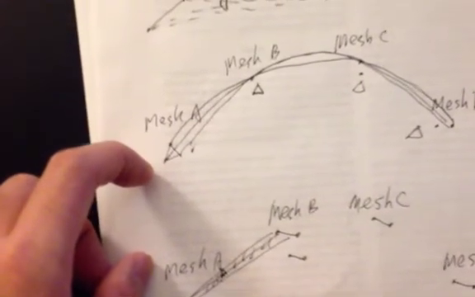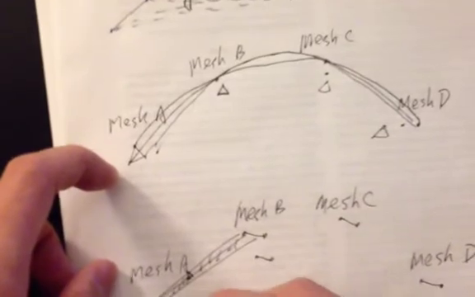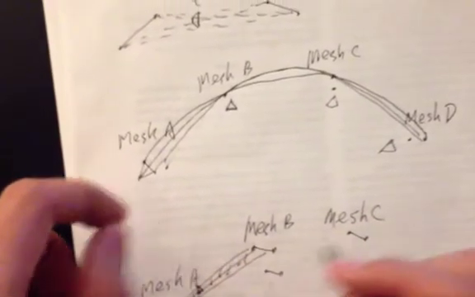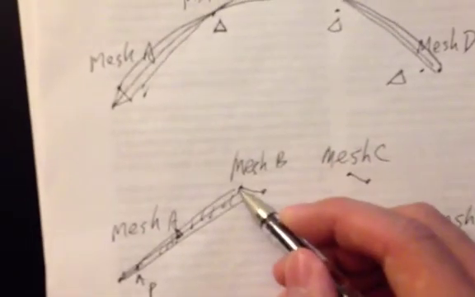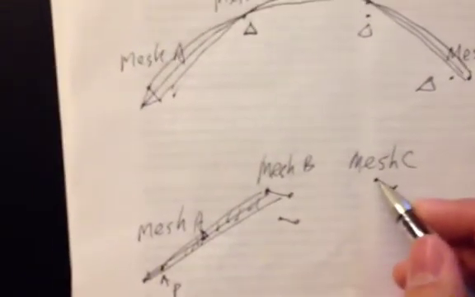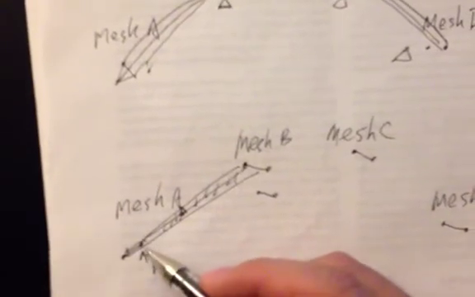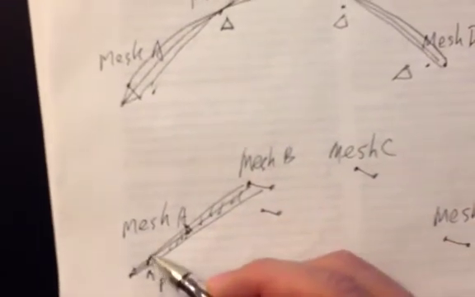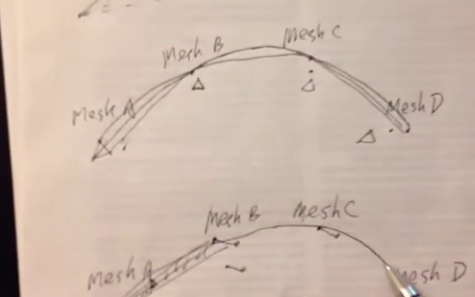Let's look at this point P. P will connect to some points on the edge in mesh B and some points on the edges in mesh C and mesh D. These 4 points will have a Neville curve or Bezier curve.